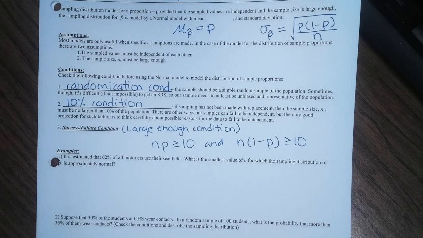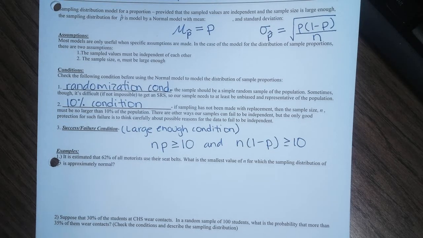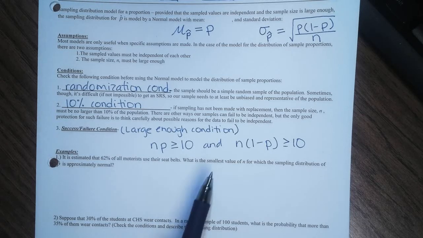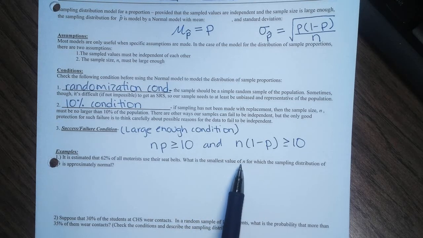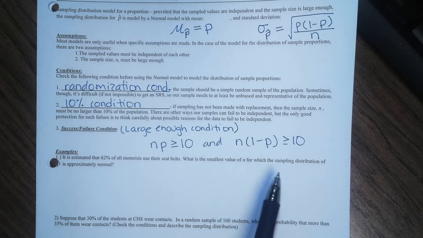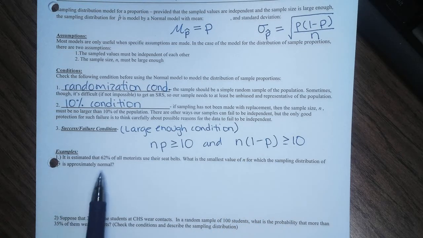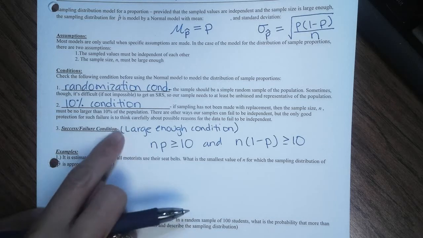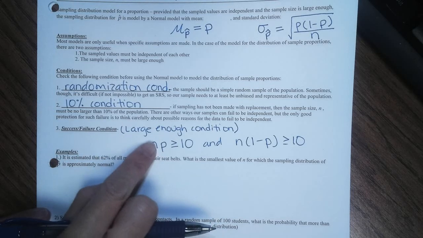Number one is called a proportion because it's giving you literally a percentage right there. It says, it is estimated that 62% of motorists use their seatbelts. I don't know why, but only 62. What is the smallest value of n? So what's the smallest sample size for which you can use the normal model? Basically, it's asking you to find the smallest sample where it would be large enough.